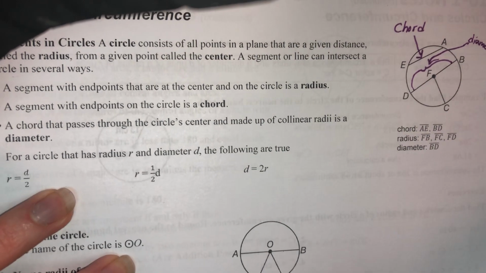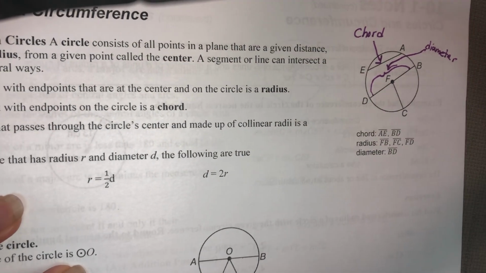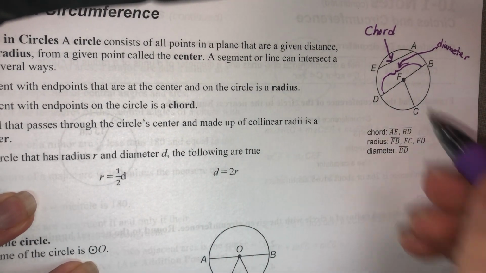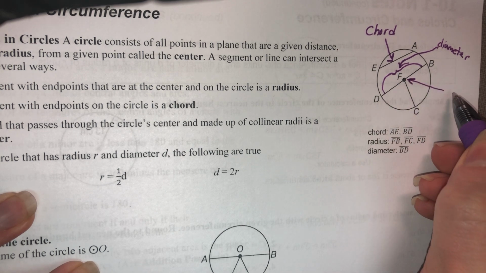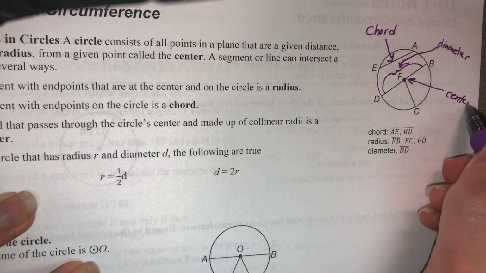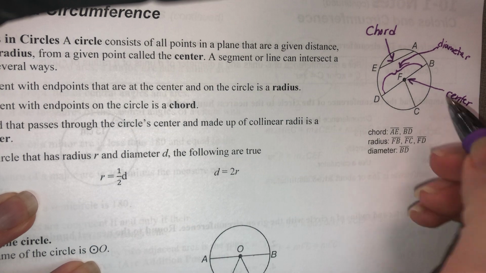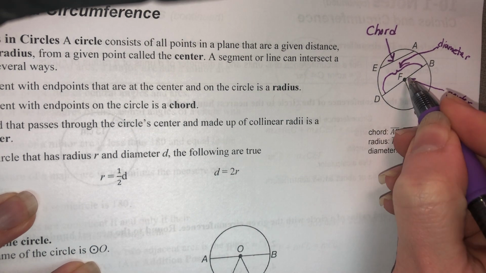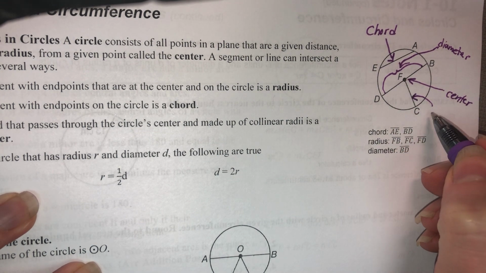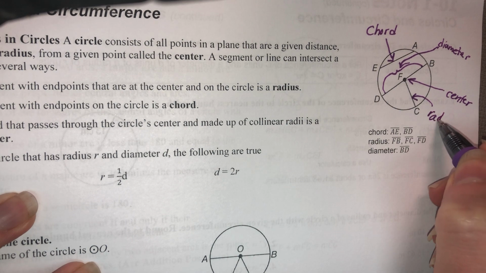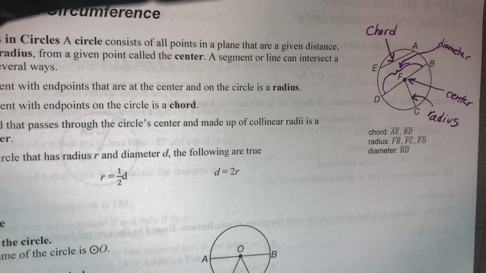And the center point is the one in the middle that we named the circle by. And the radius starts at the center and goes to any point on the circle. Those are all very important words that you are going to need to know.